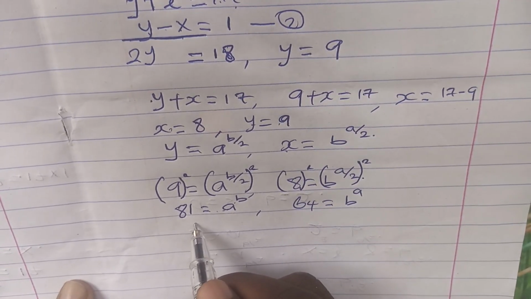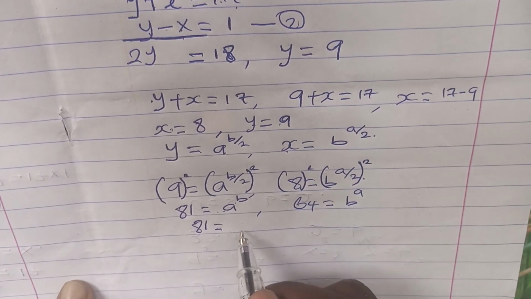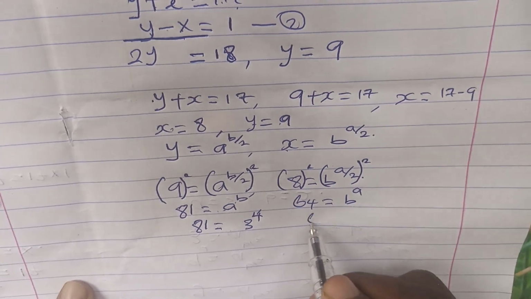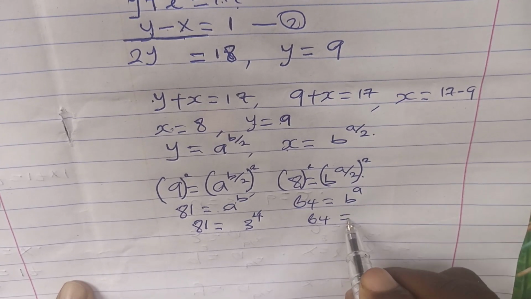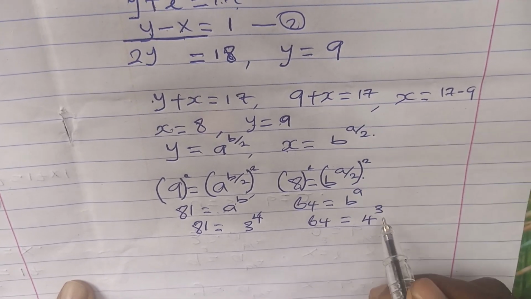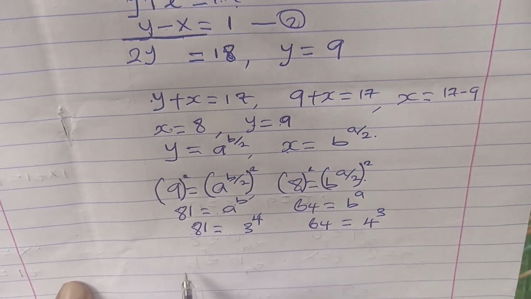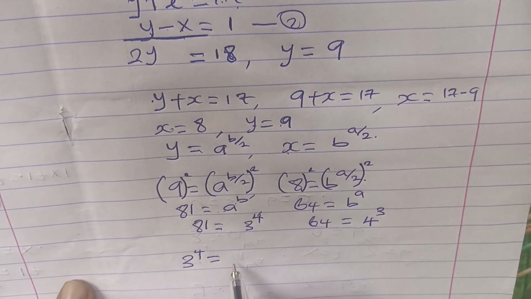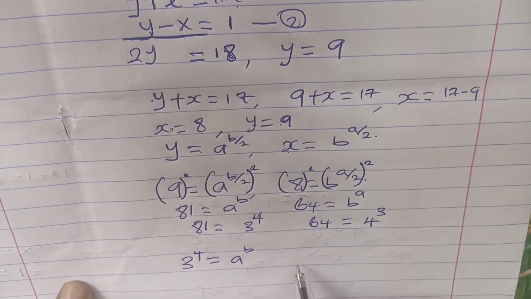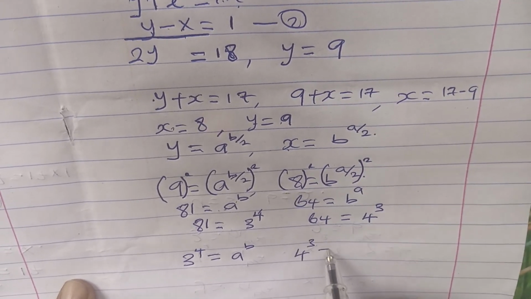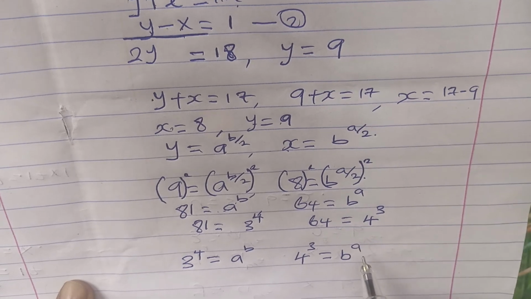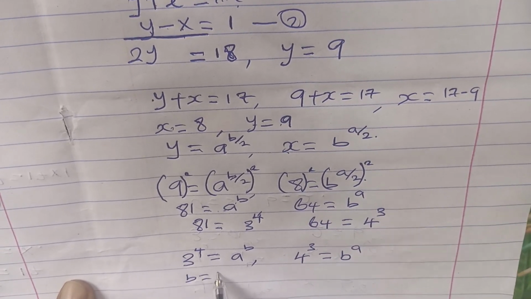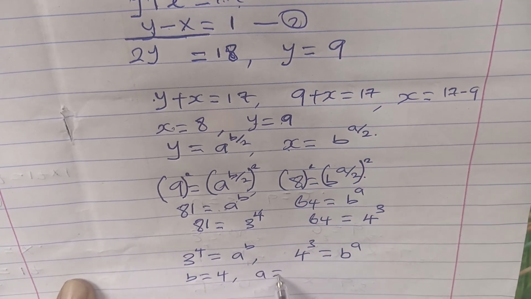Recall, 81 is equal to 3 to the power of 4, and 64 is equal to 4 to the power of 3. So 3 to the power of 4 is equal to a to the power of b, and 4 to the power of 3 is equal to b to the power of a.